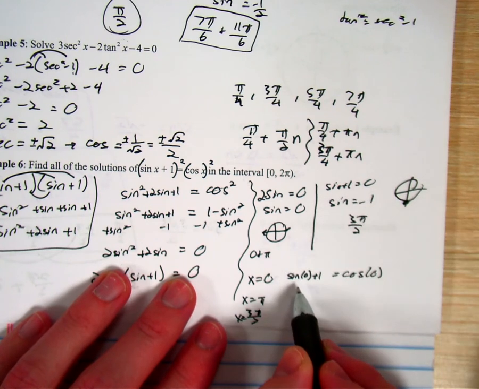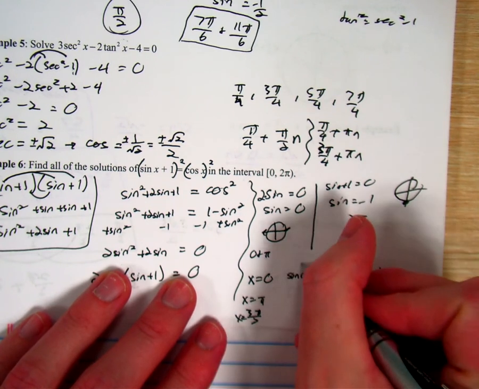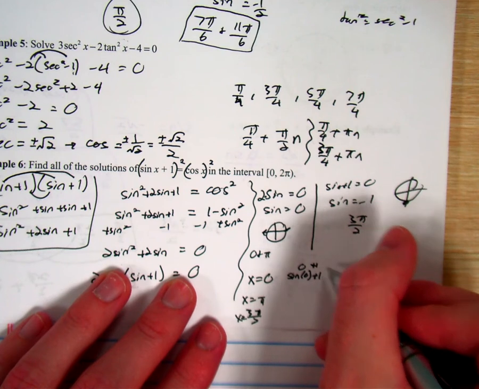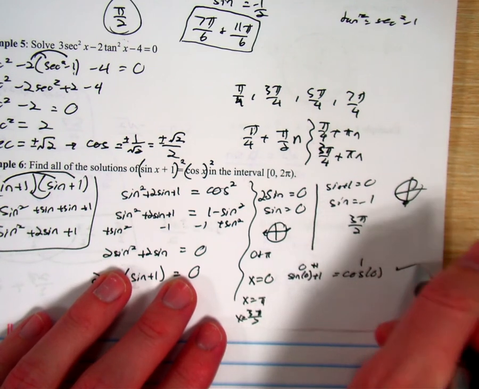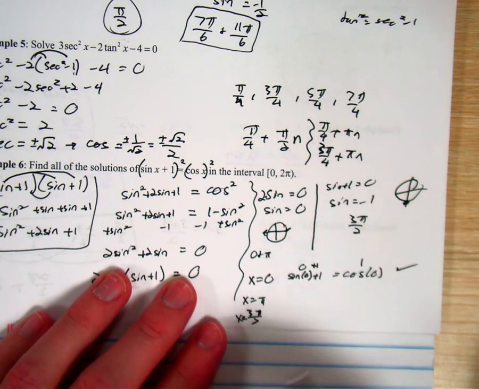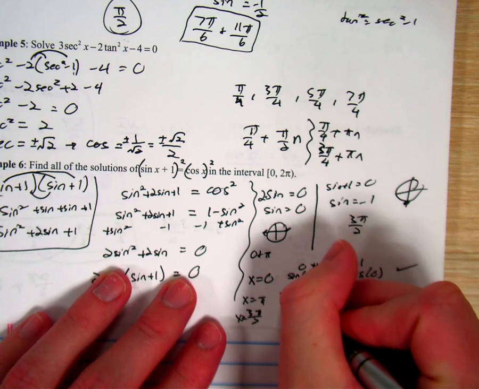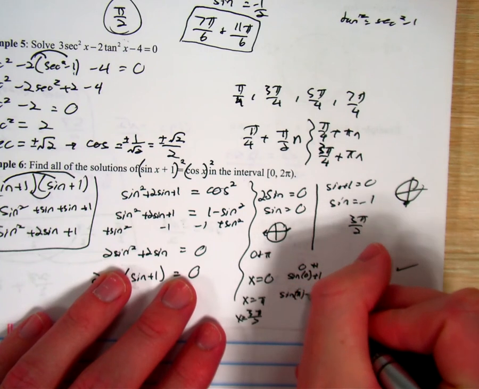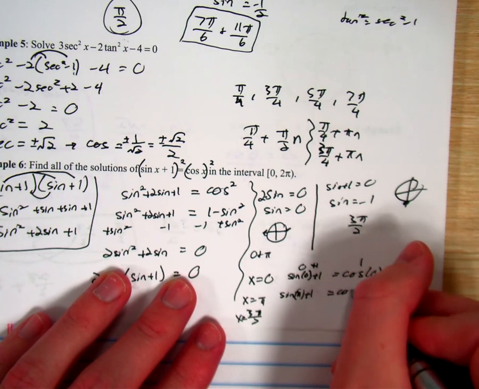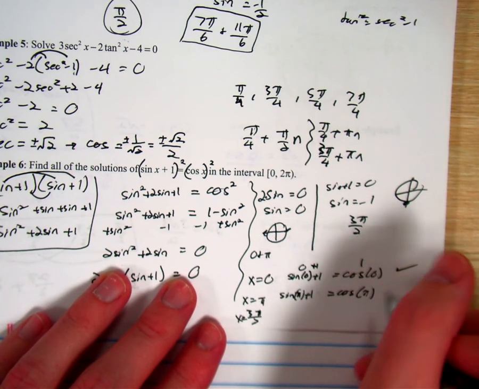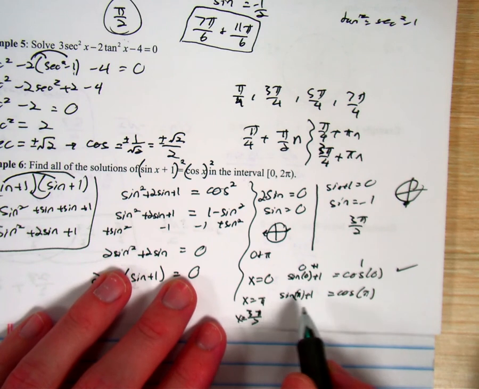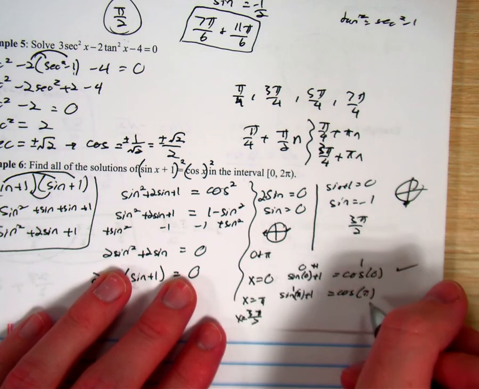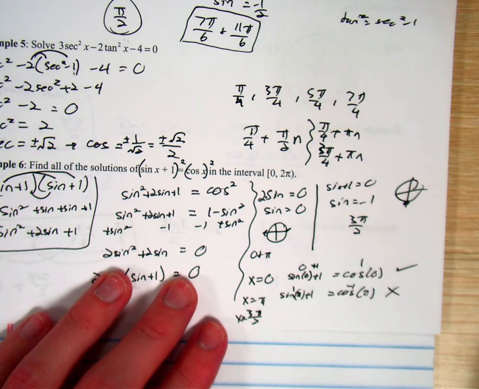Okay, sine of 0 is 0. Plus 1 is going to be 1. Cosine of 0 is 1. That one works. Good. At pi, alright, sine of pi is 0. 0 plus 1 is 1. Cosine at pi is negative 1. Not the same. No.